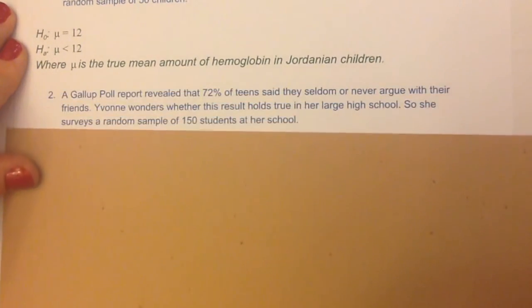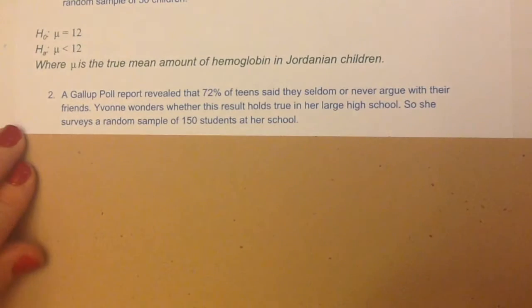Next example. A Gallup poll report revealed that 72% of teens said they seldom or never argue with their friends. Yvonne wonders whether this result holds true in her large high school. So she surveys a random sample of 150 students at her school.